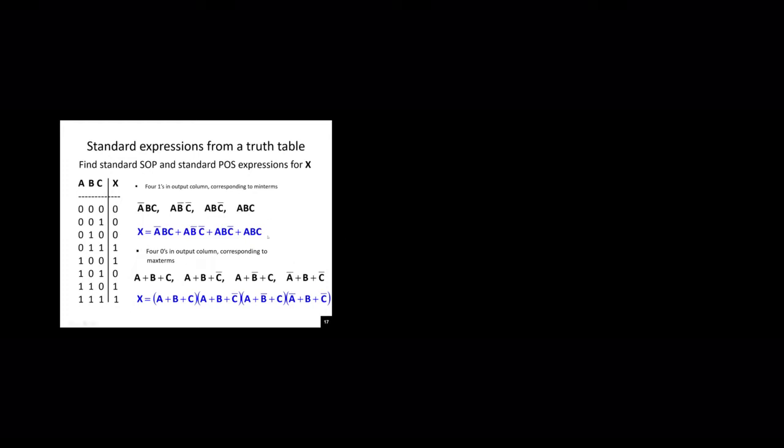So here is the standard sum of products expression that corresponds to this particular truth table. Here is the standard product of sums expression that corresponds to the same truth table. So even though these equations may look very different, they are actually equivalent in the sense that if you build a circuit that does this expression, and if you build a circuit that does this expression, both circuits will do exactly the same thing. In fact, there's many, many, many expressions you could write down that also correspond to this truth table that will also produce a circuit that does exactly the same thing.